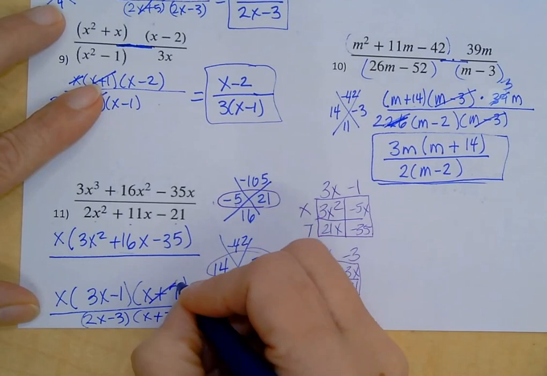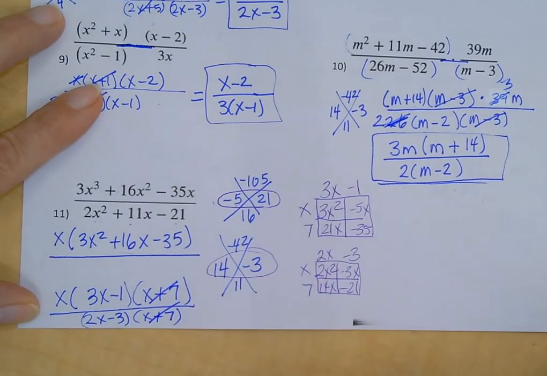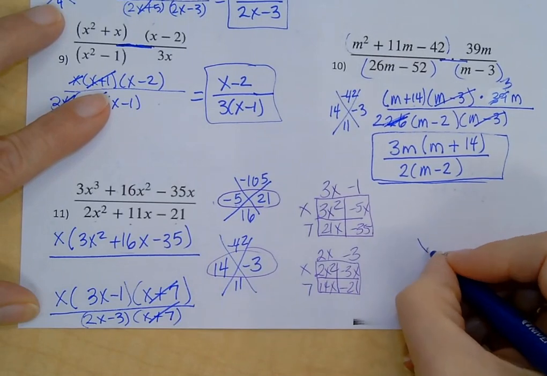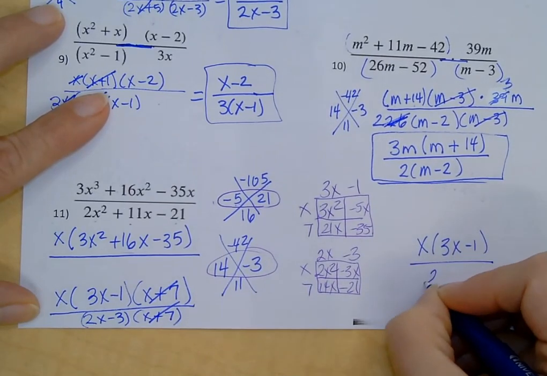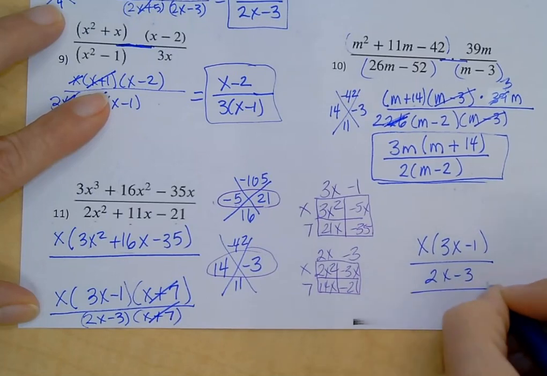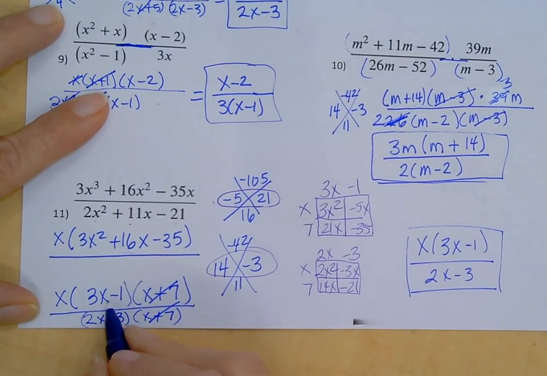Well, how convenient. I have x plus 7 divided by x plus 7. That goes away. And this is all I'm left with. So I know this is my answer: x times 3x minus 1 all over 2x minus 3.